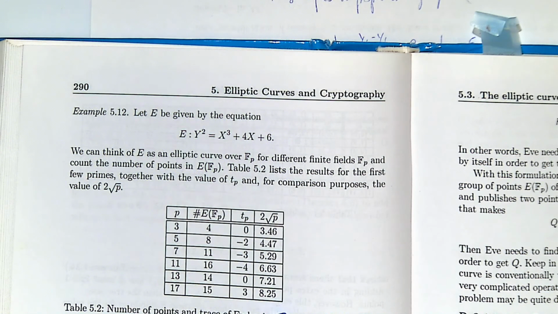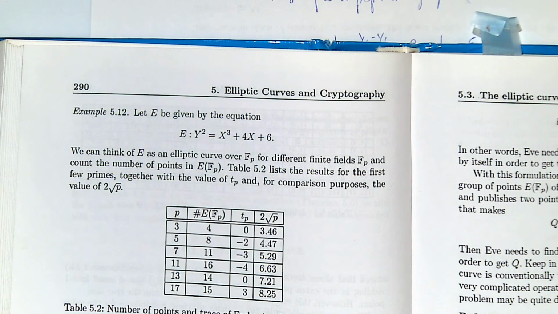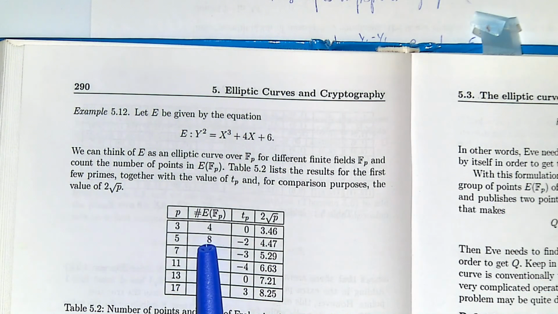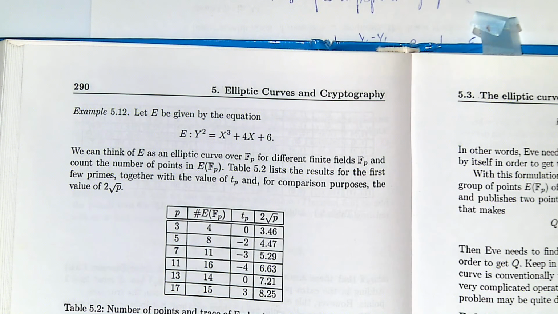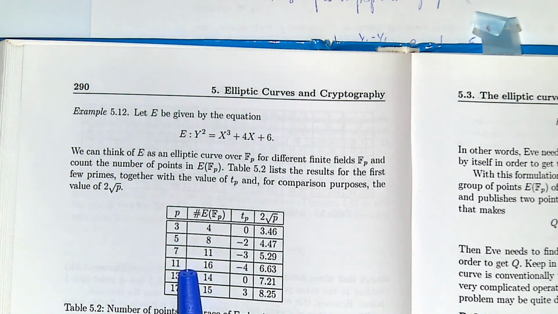In order of magnitude, Tp is always kind of close to this value here. Sometimes a little bit less, sometimes a little bit more. And the number of points here is always kind of close to p plus 1. That was our idea. In this case, it's exactly p plus 1: 3 plus 1 is 4. Here, p plus 1 is 6. Here, p plus 1 is 8. So we're always close to p plus 1.